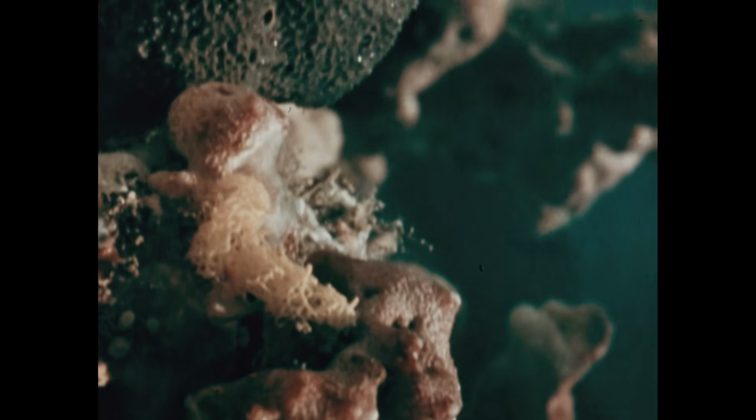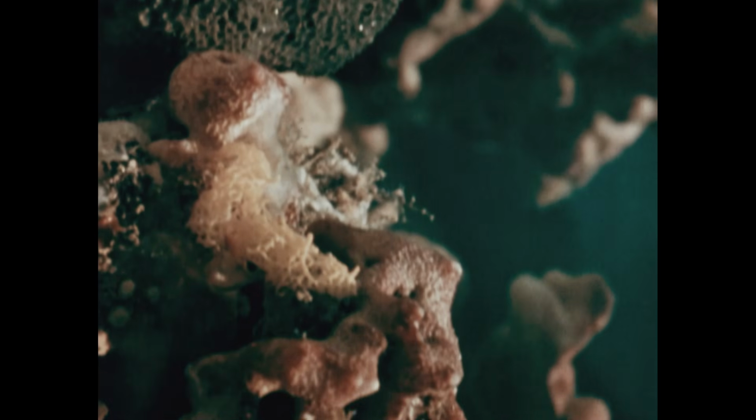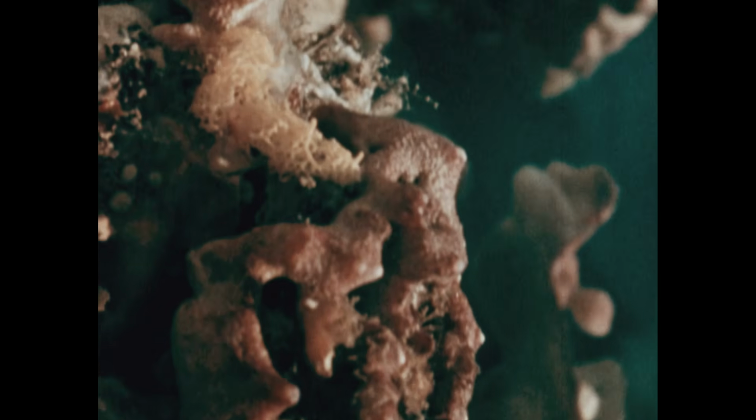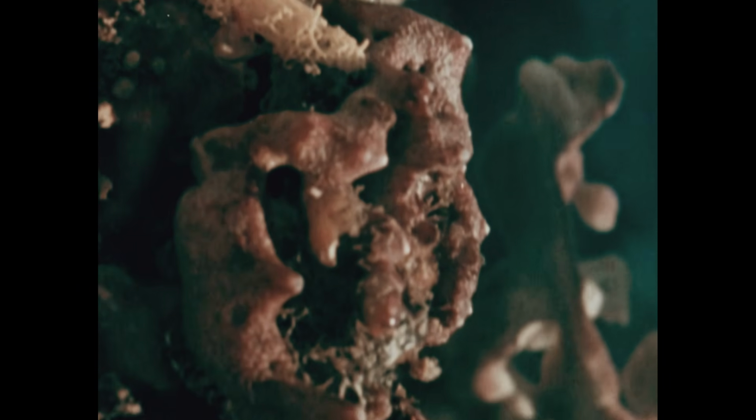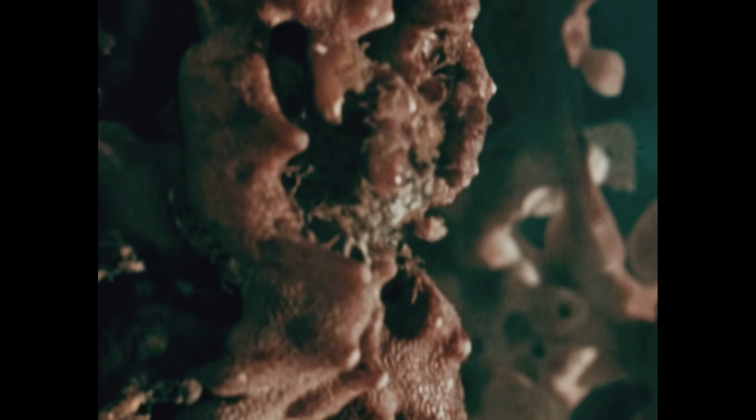It had the simplest of body plans. No head, no mouth, no digestive or circulatory systems. Just a few cell types working together to perform the essentials of life.